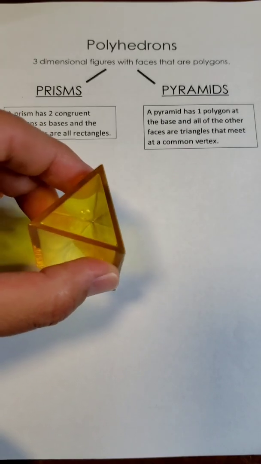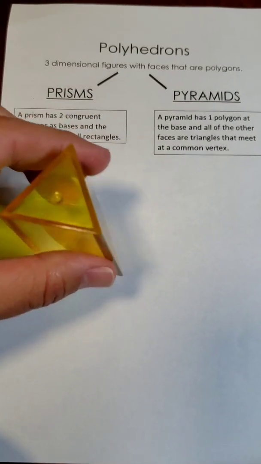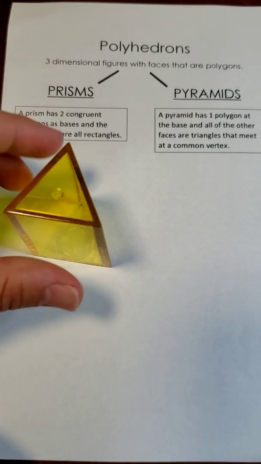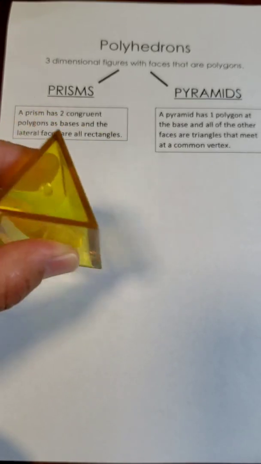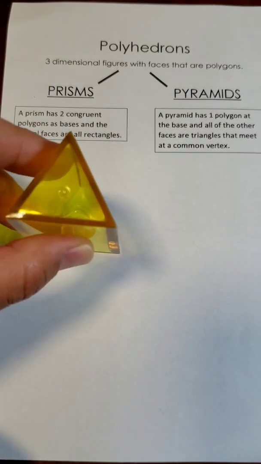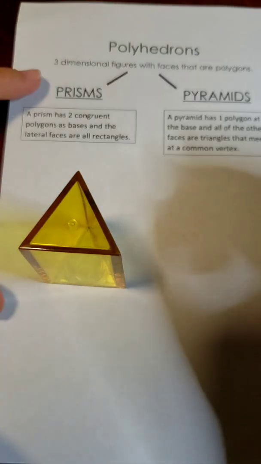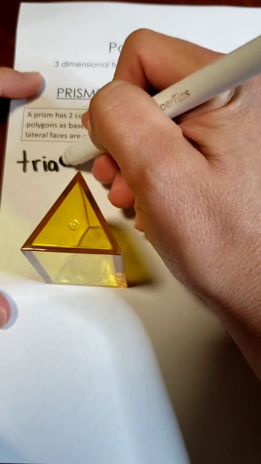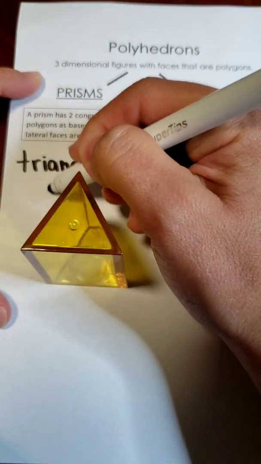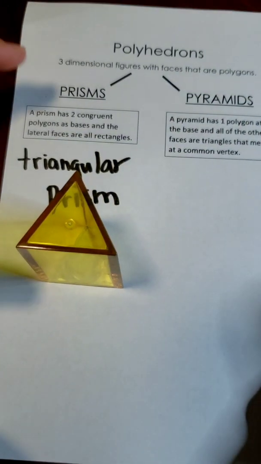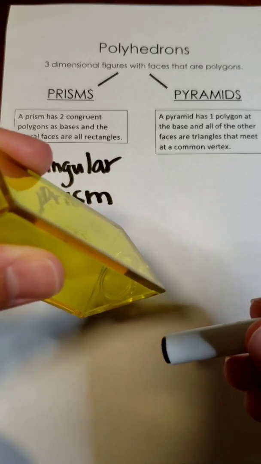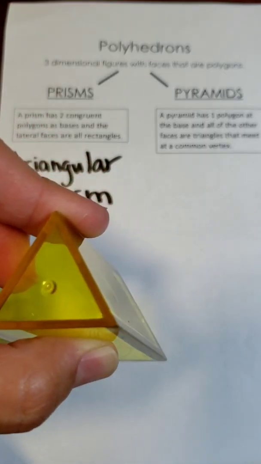Now, remember how I told you that it's very important to know the name of the faces, because that's how you name these prisms? The 2 congruent polygons that are the bases of this prism are triangles, because you have a triangle on top and a triangle on the bottom. So the name of this prism is going to come from those bases. The bases are triangular, and this is a prism. So the name of this shape would be a triangular prism. You see that? It's very important to know the shape or the polygon that's your base, because that's going to be the name of it.